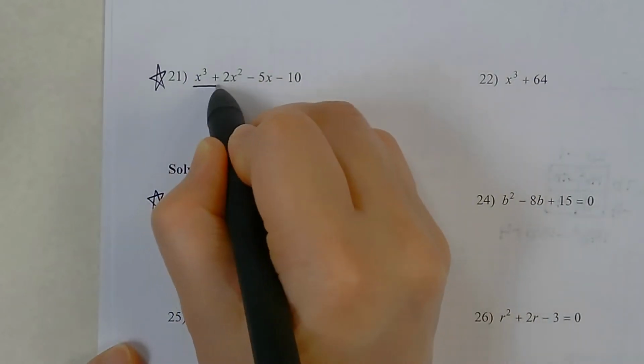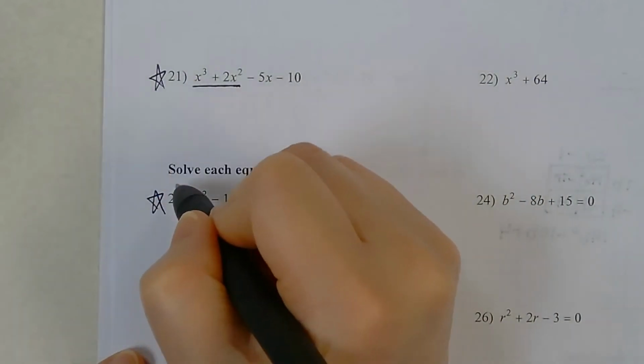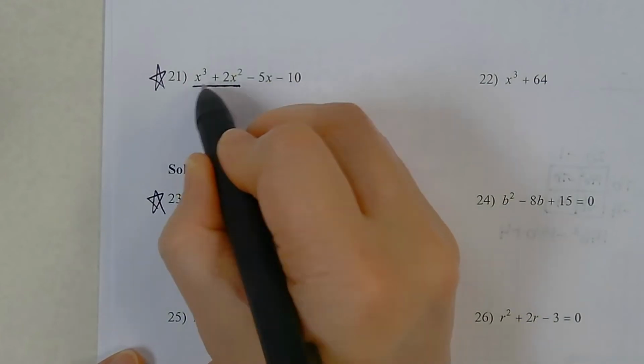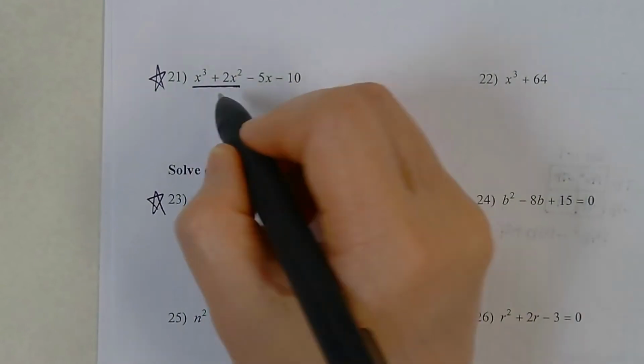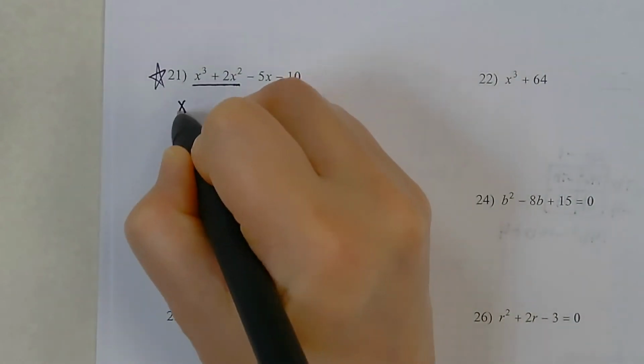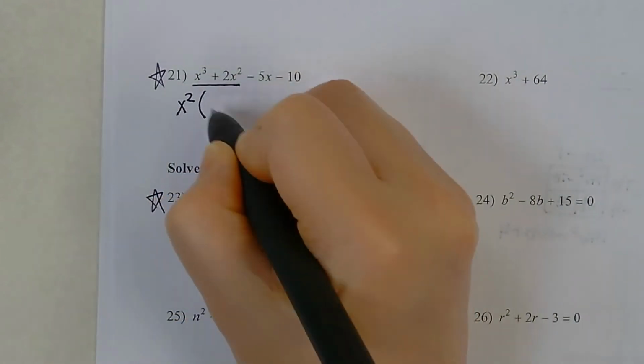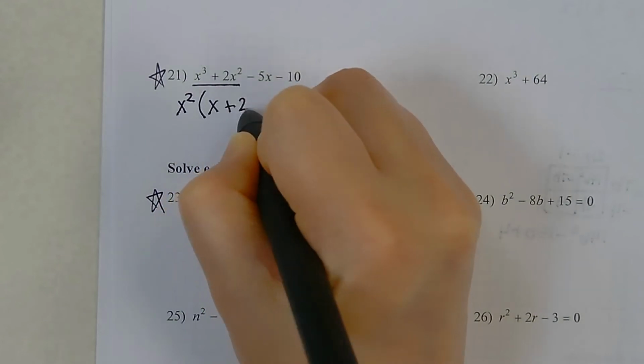So I'm going to take the first 2 terms right here, and I'm going to think, okay, what can I pull out of this? What GCF can I pull out here for the first 2 terms? And so I'm like, okay, they both have an x squared. So I'm going to pull that out. All I have left is just an x plus 2.